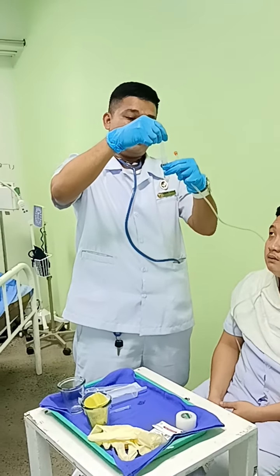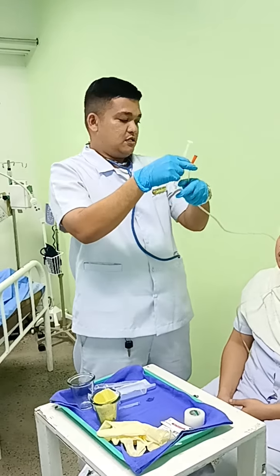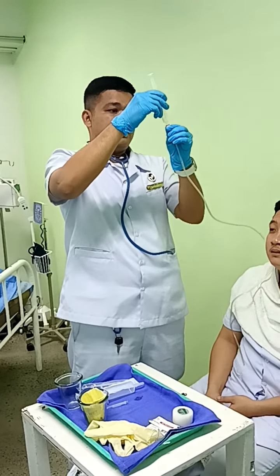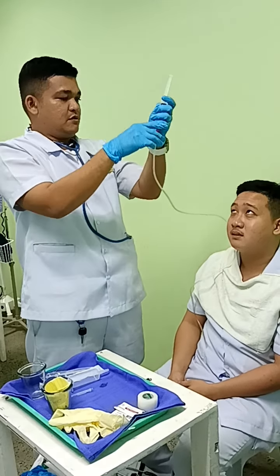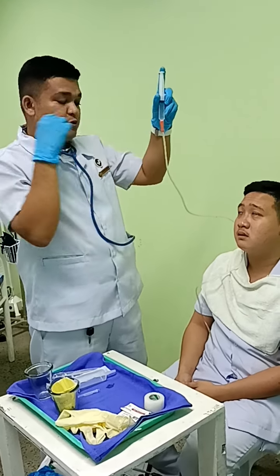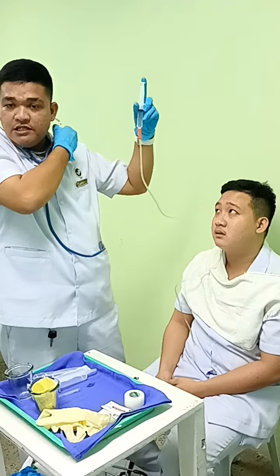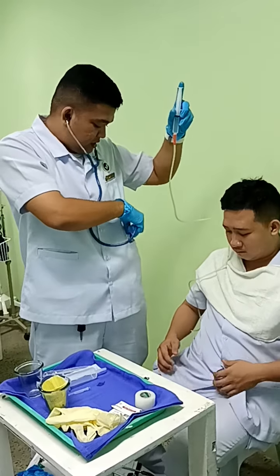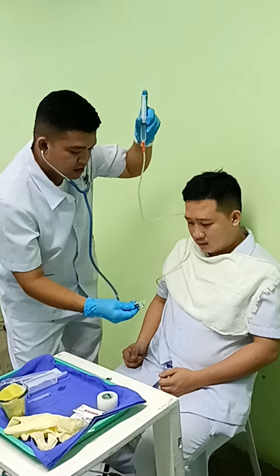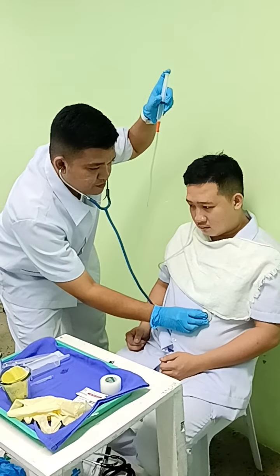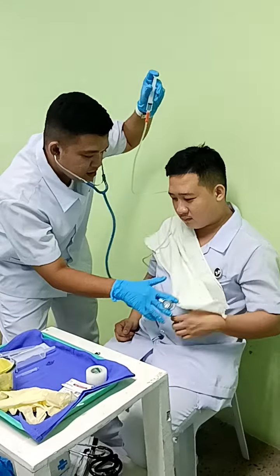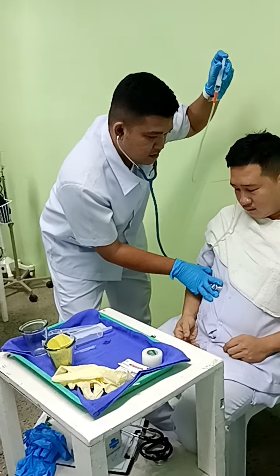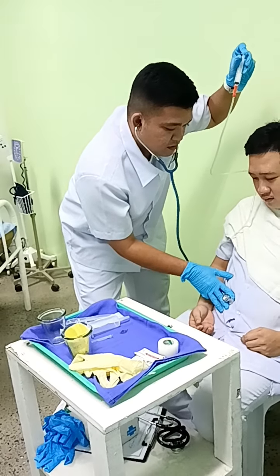Withdraw. Make sure that it's 10 cc. Then we're going to insert, then dispose of the syringe, the materials used, and then we remove the gloves. As we pump the syringe, we have to listen, auscultate. We're going to perform hand washing, and then we document the procedure and reposition the patient as well.